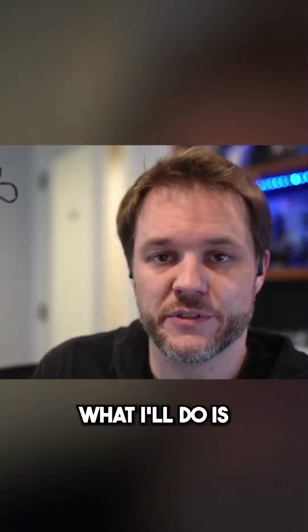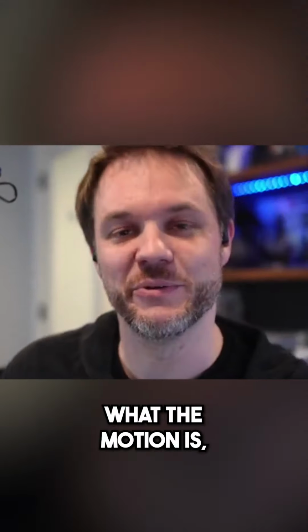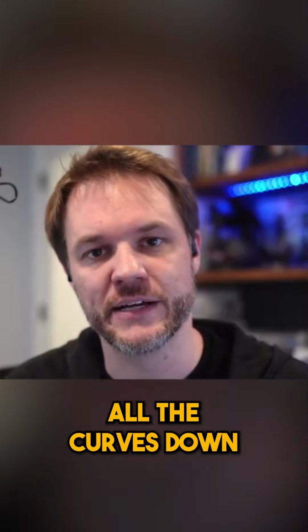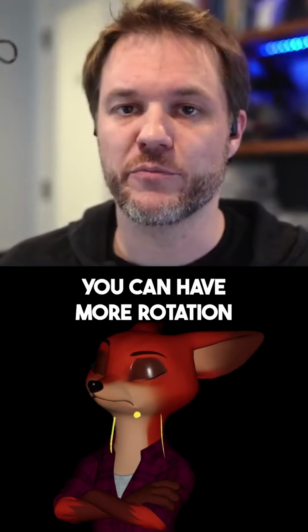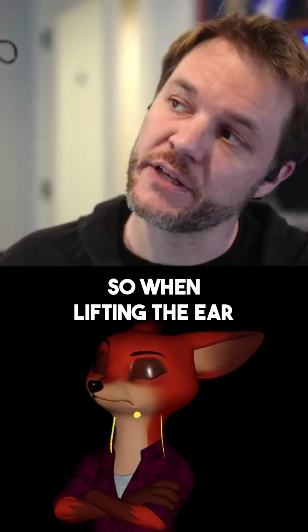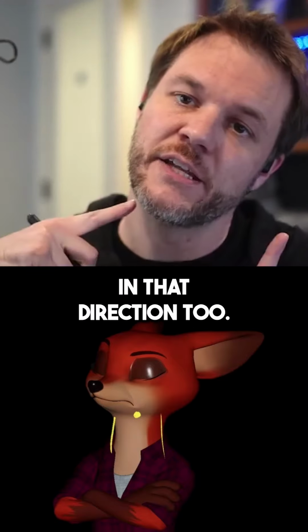And sometimes what I'll do is over-animate it first, just so you can see what the motion is, and then scale all the curves down so that it's not as extreme. Then on top of that, considering this long neck, you can have more rotation in the neck. So when lifting the ear, you can rotate the neck in that direction too.